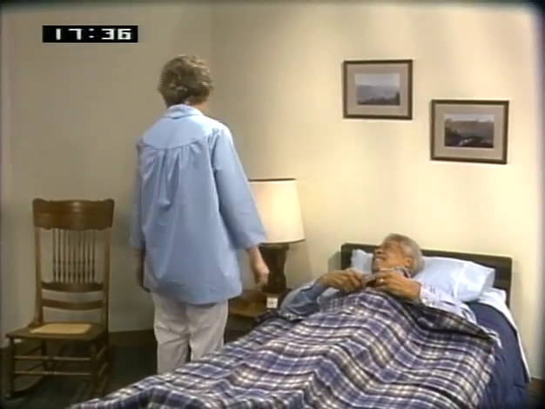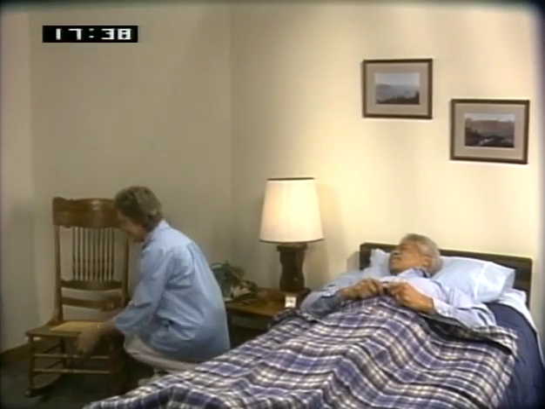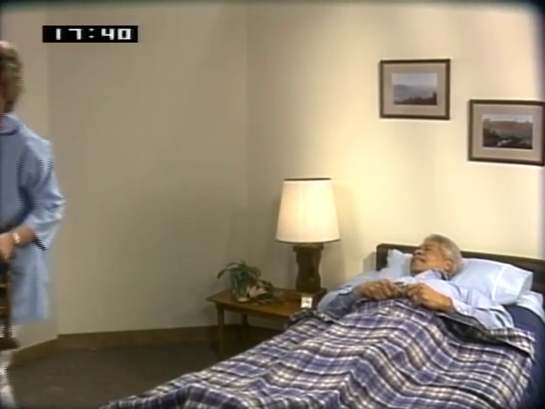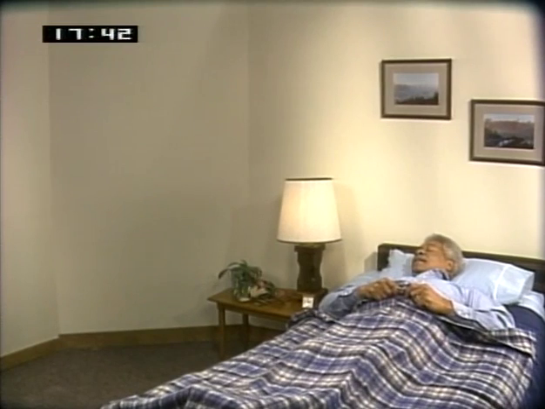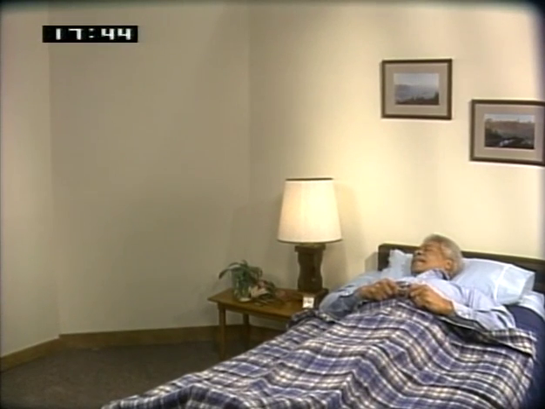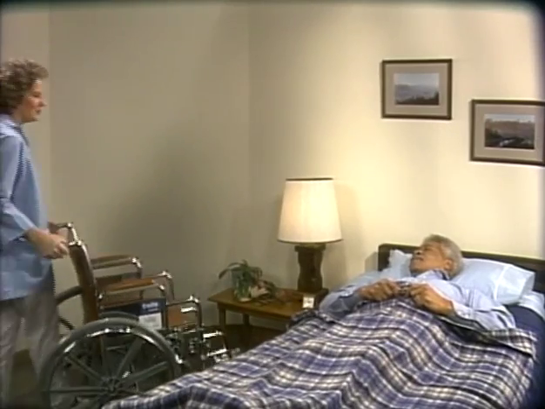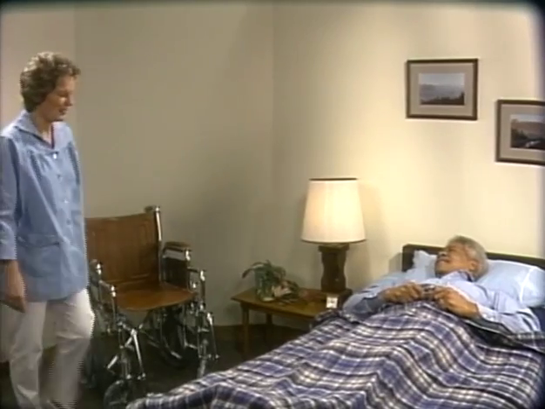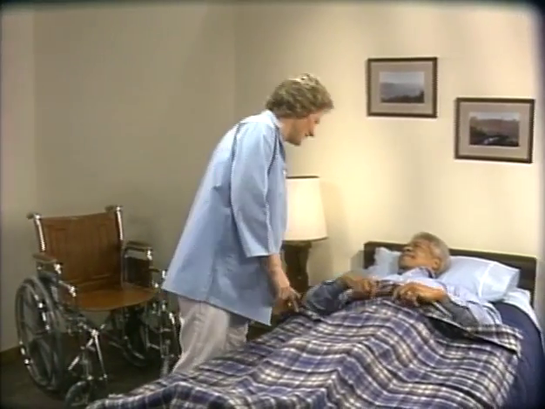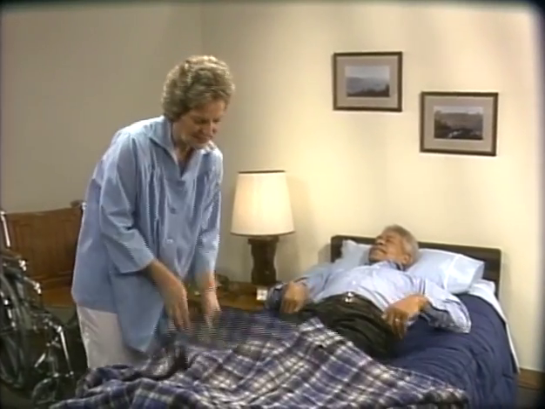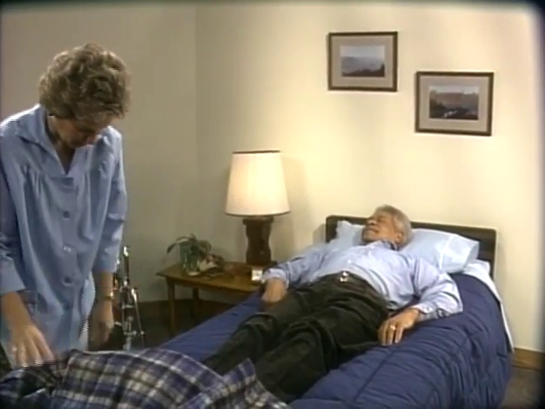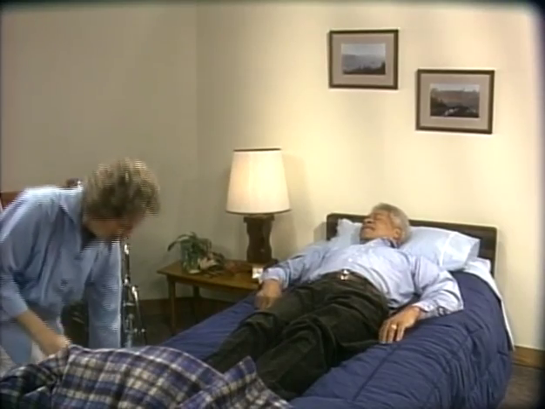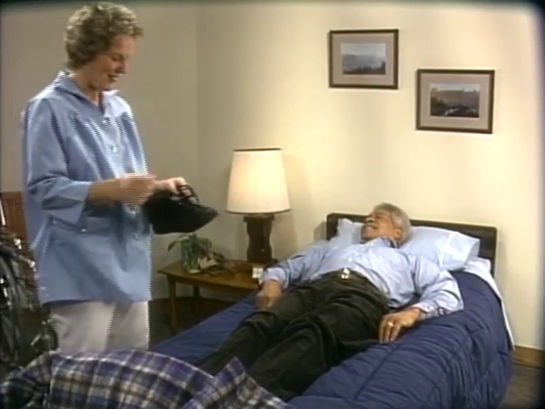Let's observe the transfer of Tom into the wheelchair. Be sure that there is enough room available to perform the transfer procedure. You may need to move some furniture out of the way. Explain the procedure to your patient. Fan fold the bed covers to the foot of the bed. Remove pillows to allow free movement. Your patient should wear shoes or slippers with gripper soles so they will not slip when transferring.